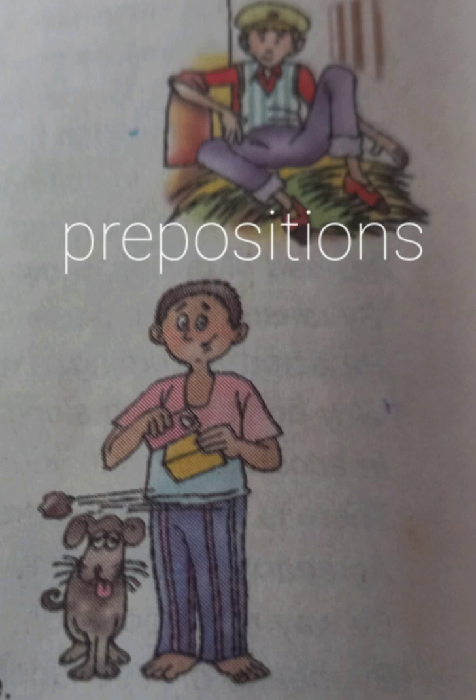I have not seen him since. Here since is adverb. And I have not slept since yesterday. Here since is preposition. Now sometimes relations are expressed by preposition.